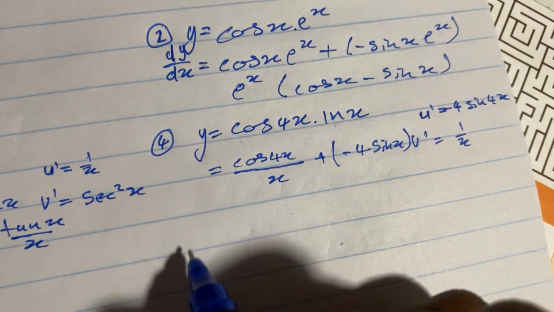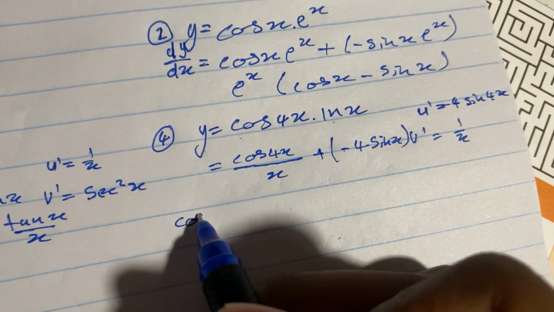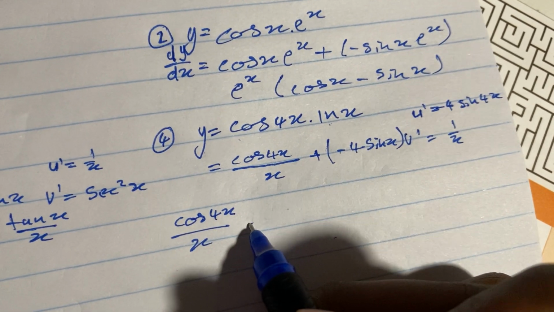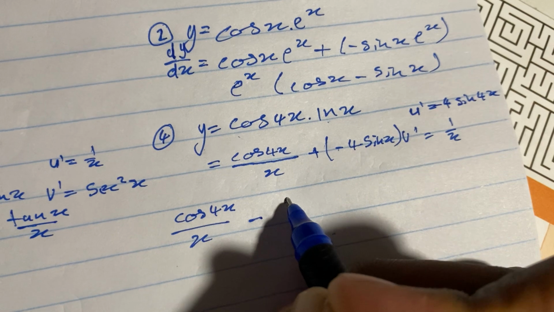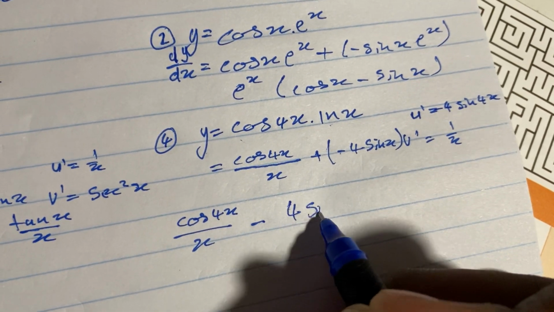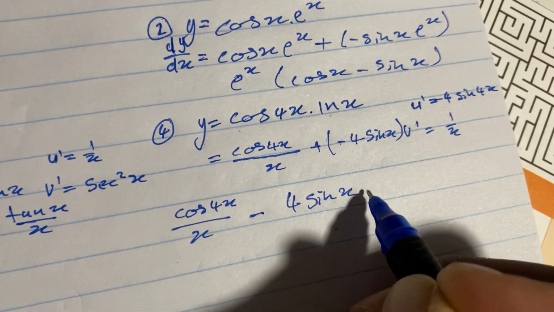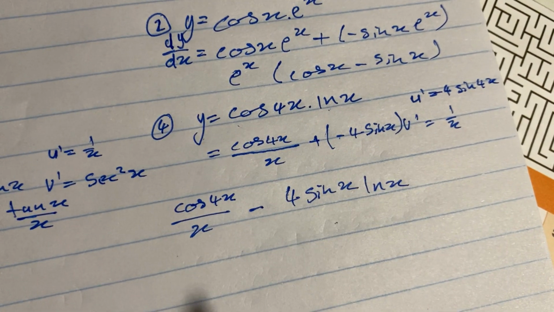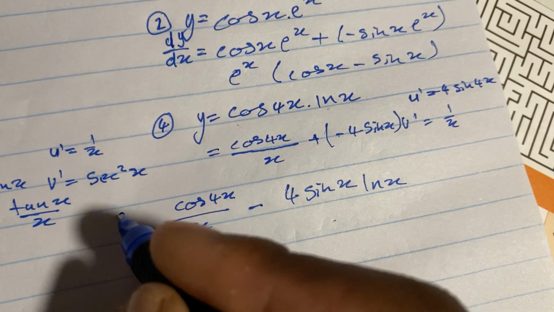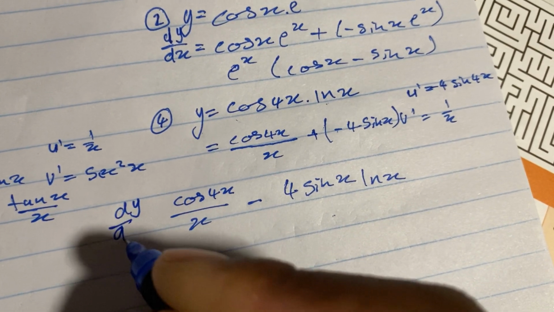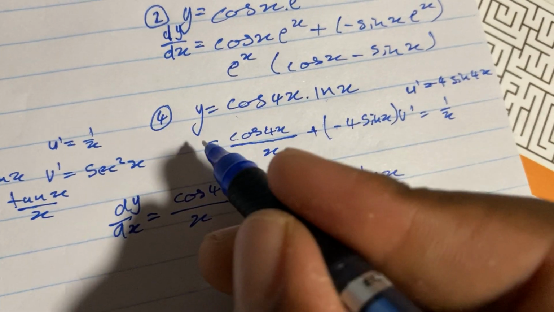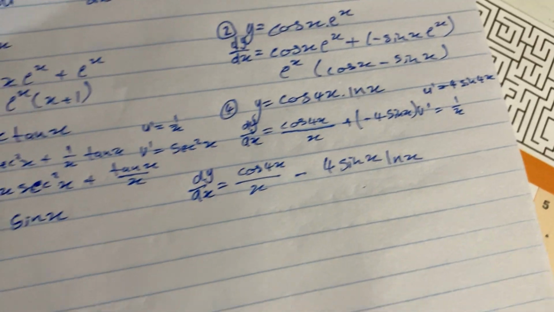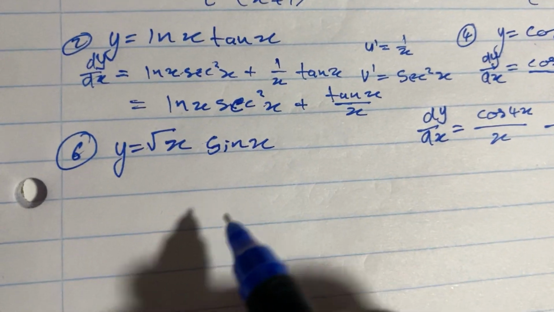I'm running out of space, so I'm just going to write it down here. So it's cos of 4x divided by x minus 4 sine of x ln x. Okay, so this looks a little bit complicated, but it's understandable. The more you do them, the more you will see how easy they are. Okay, so let's go on with this one.